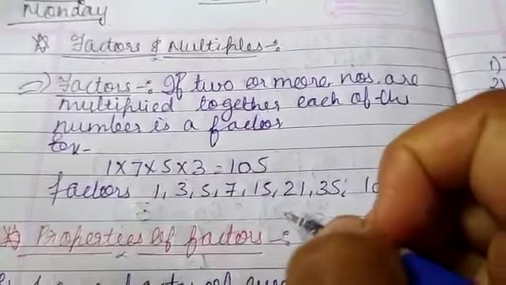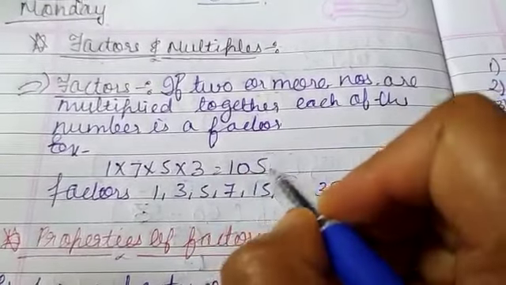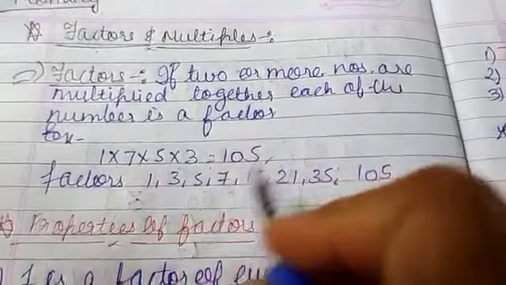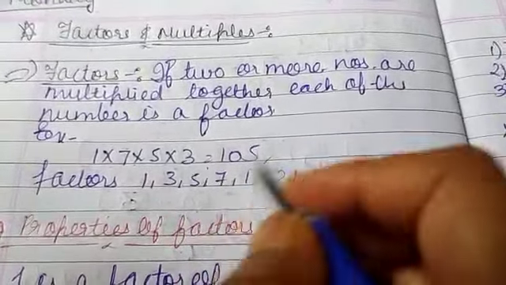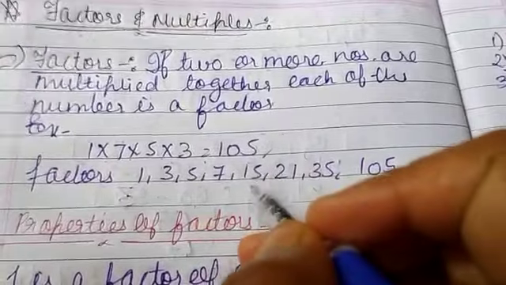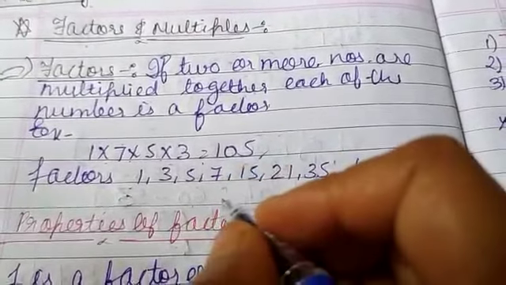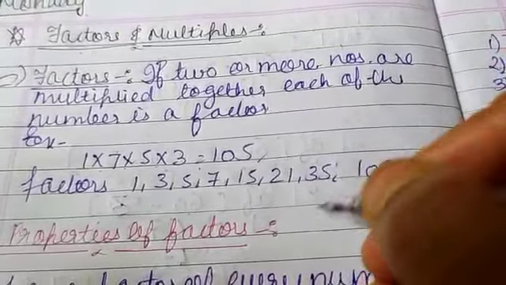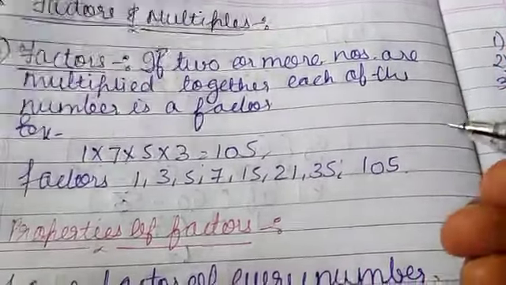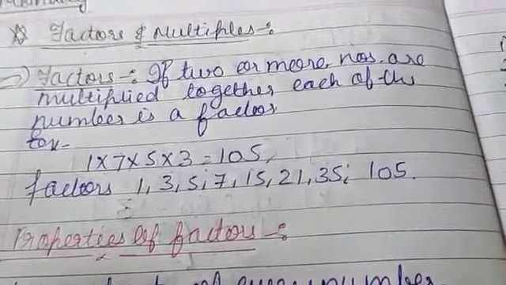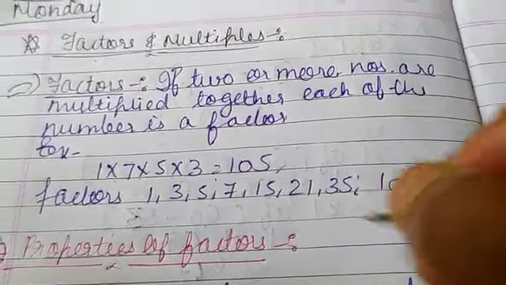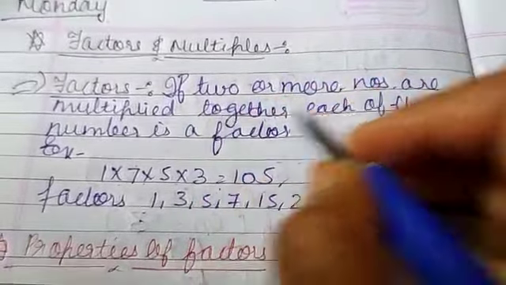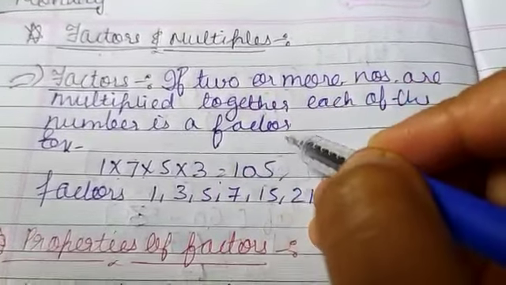What is a factor? Suppose this 105, it is multiplied by 1 into 7 into 5 into 3, and that is 105. Now what are the factors of these? Factors of these, you can say that these are those numbers by which it can be divided exactly without leaving a remainder, or it is a number that comes in that particular table. Or if you want to say, you can say that if two or more numbers are multiplied together, each of the numbers is a factor.